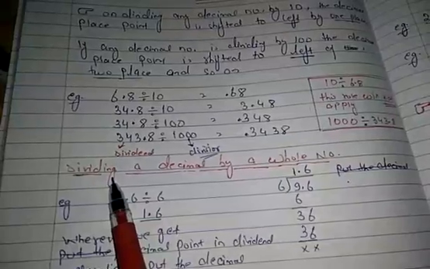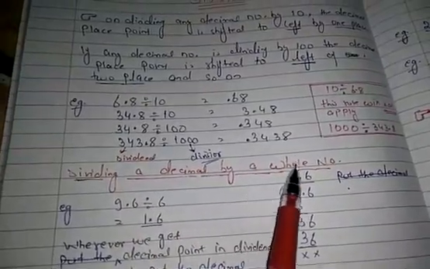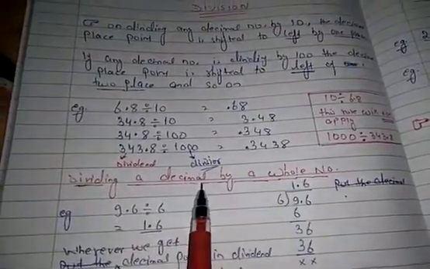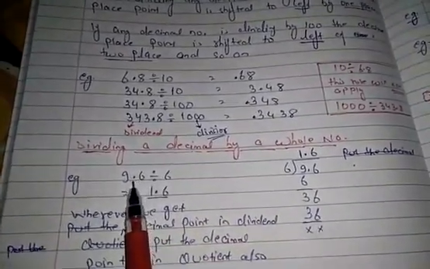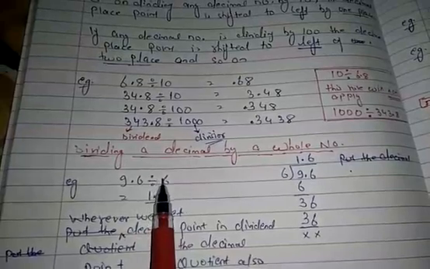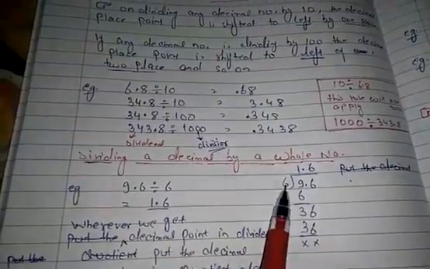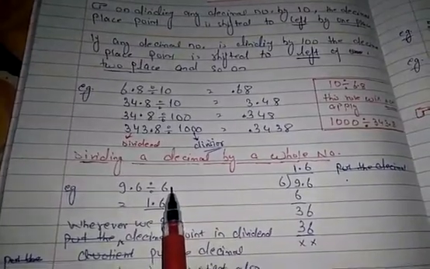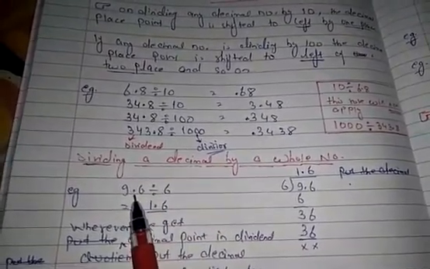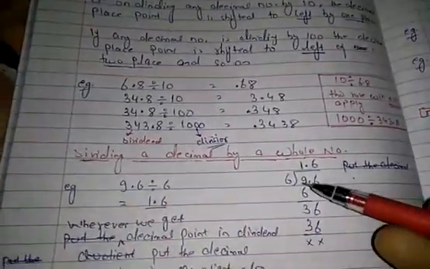Now the next topic is dividing a decimal by a whole number. This topic you can do in 2 ways. The first way is 9.6 divided by 6. So simply 9.6 divided by 6, because the divisor is 6 and the dividend is 9.6. So simply you divide it.